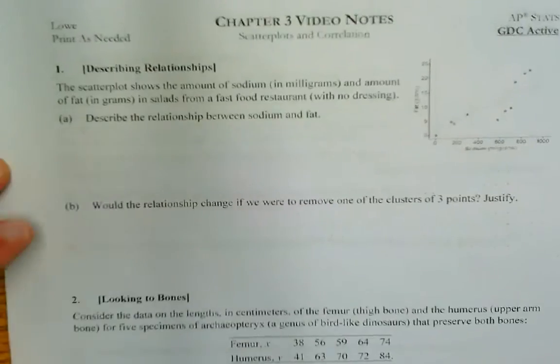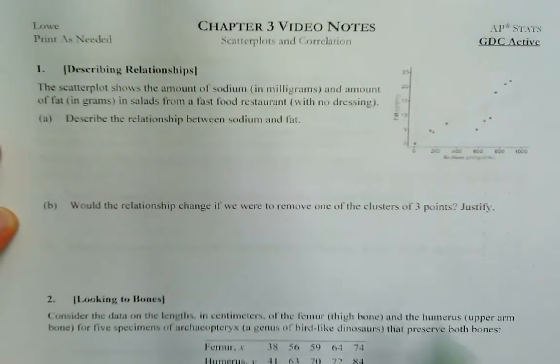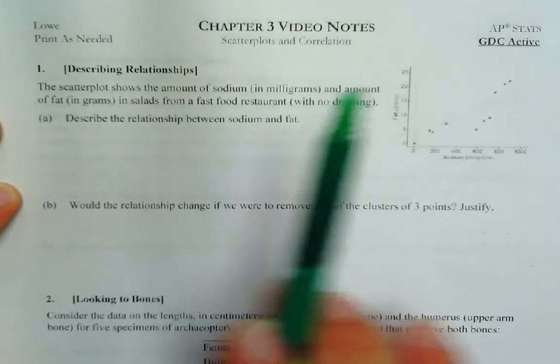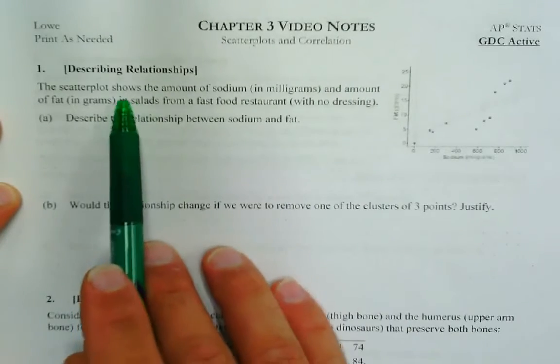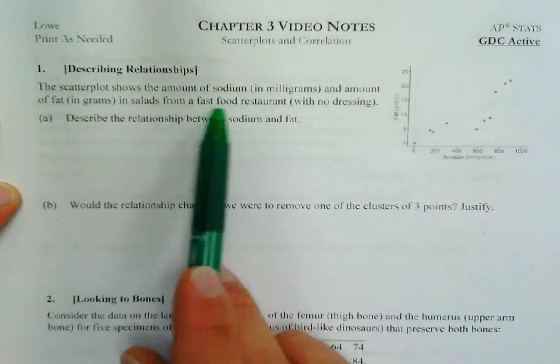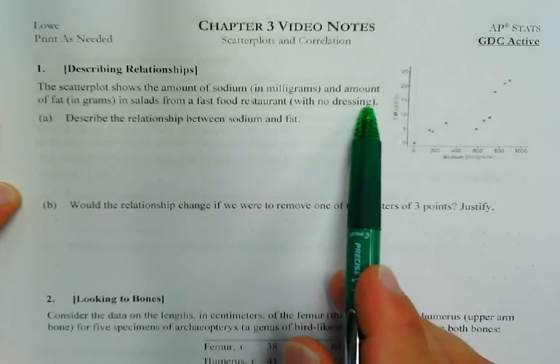Okay, this is the first of several videos for Chapter 3, working with scatter plots and correlation. This scatter plot shows the amount of sodium in milligrams and amount of fat in grams in salads from a fast food restaurant with no dressing.